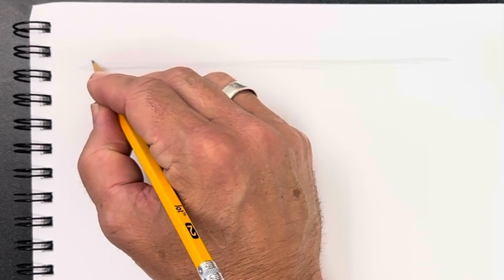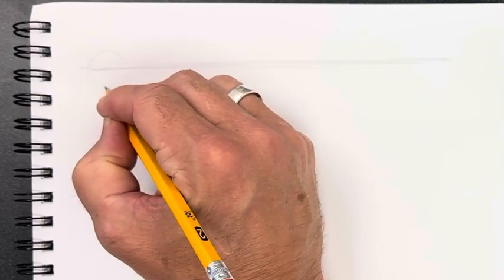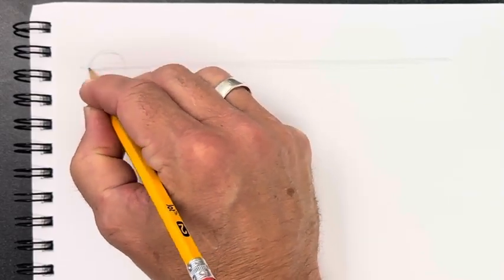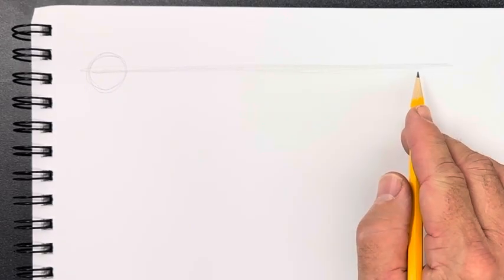Okay, what we're going to do is we're going to take a coin. Maybe it's a quarter, maybe it's a penny. And we're going to rotate it. So we're going to go from the circle shape of the coin, and we're going to flatten it all the way to where we're just looking at it from the side view.